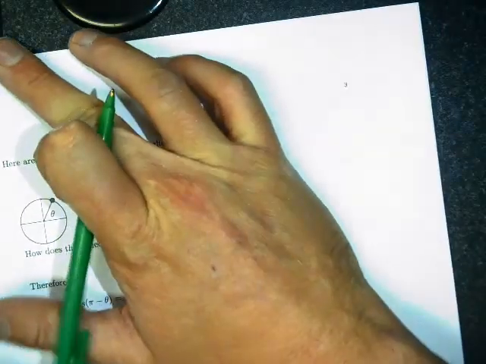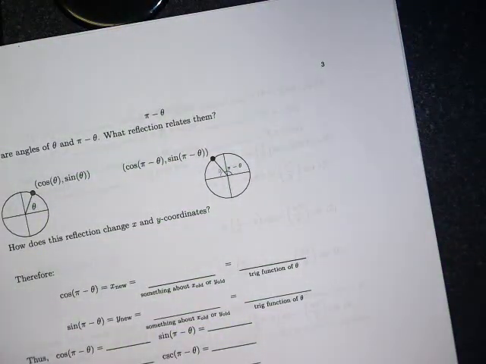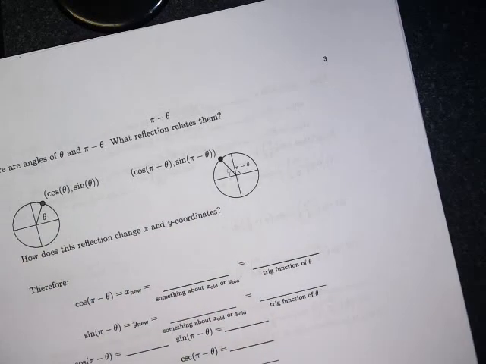I think we have time to do at least one more. Let's think about what happens when you get an angle of pi minus theta. There's a helpful picture here, but let's see how to understand this picture. If you want to rotate by an angle of pi minus theta, here's a way to do it. Let's first rotate forward by pi, and then back by theta.